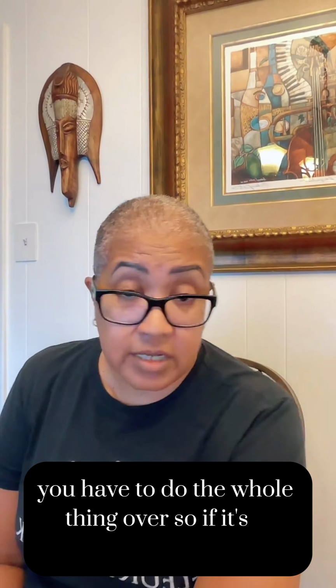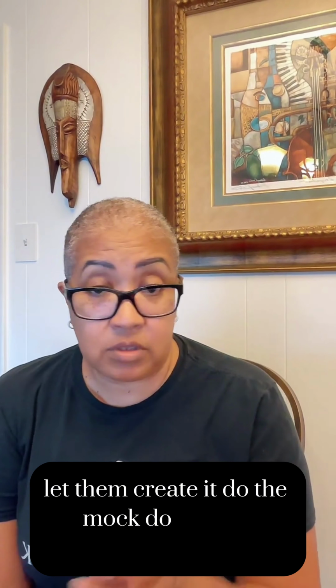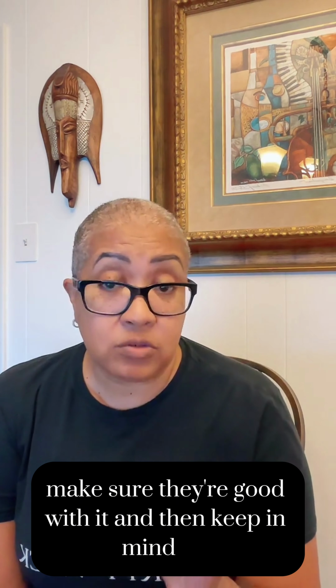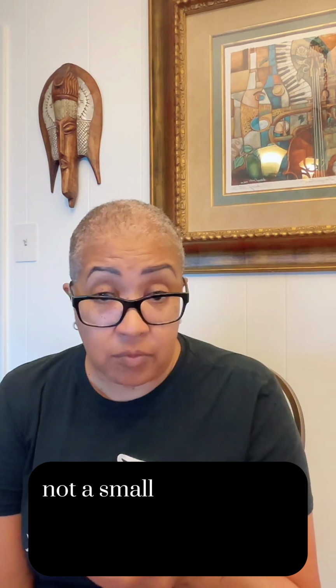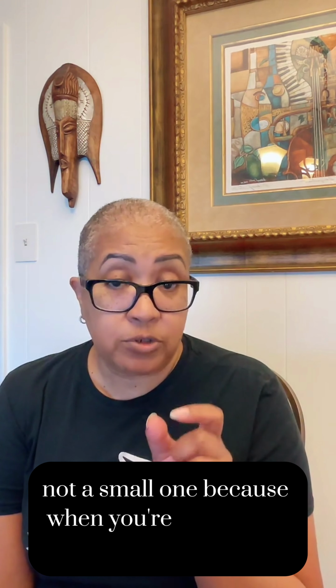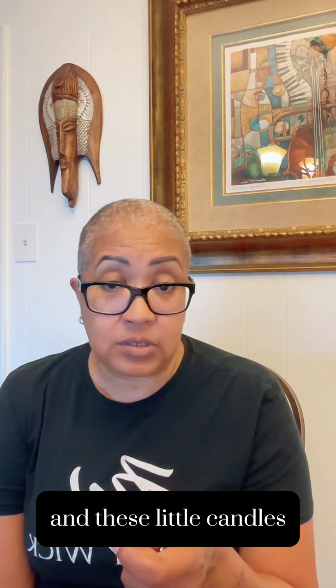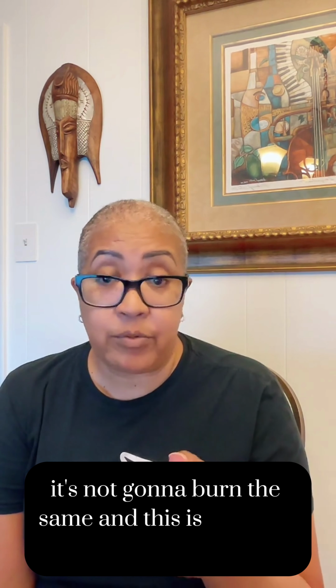So now you have to do the whole thing over. So if it's a custom blend, let them create it. Do the prototype, let them burn it, make sure they're good with it. And then keep in mind too, my preference for a sample is the actual candle that they're getting, not a small one. Because when you're producing these little tins and these little candles, it's not going to burn the same. And this is not what they're buying.